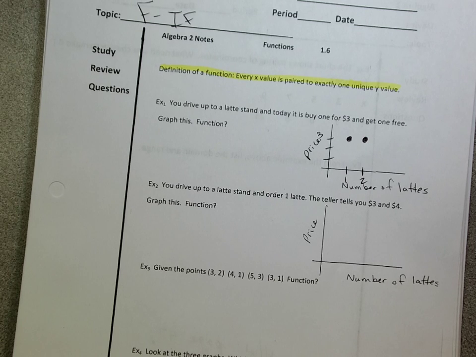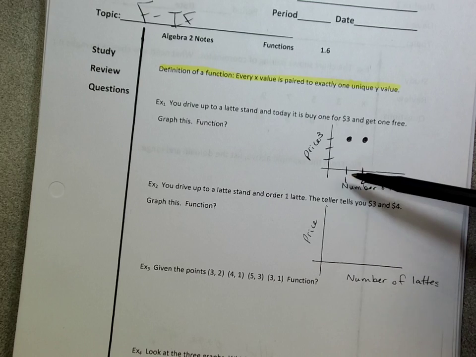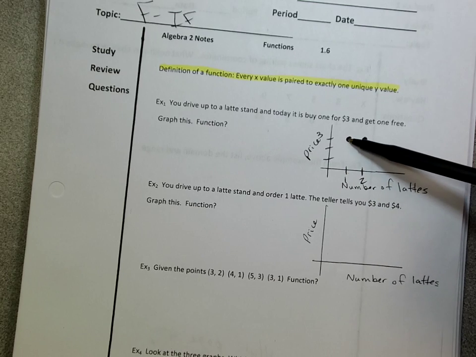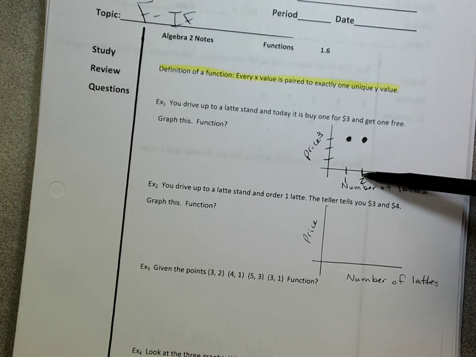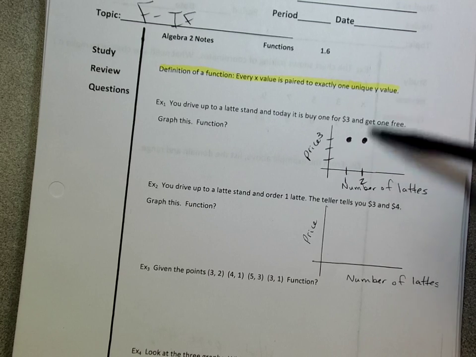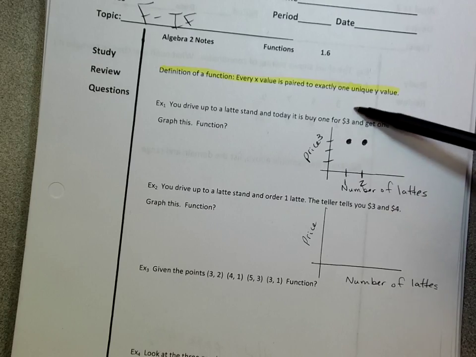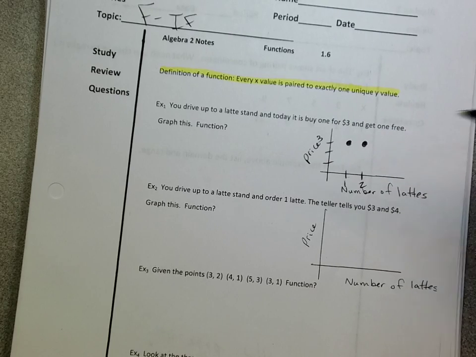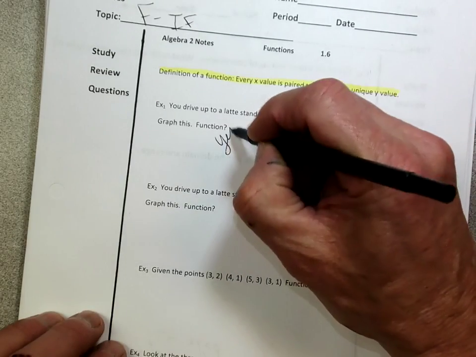I like those deals. This is a function. Every x value has exactly one y value. That is a function, yes. The vertical line, if I were to draw it, test would pass. It's only going to hit it once. So yes, this is a function. It also makes sense.